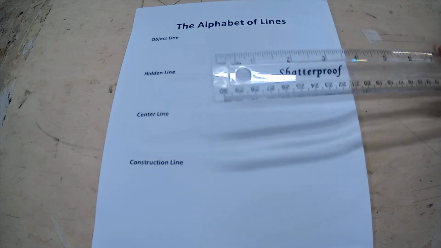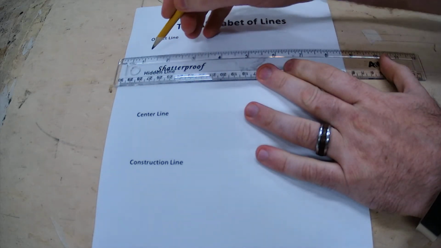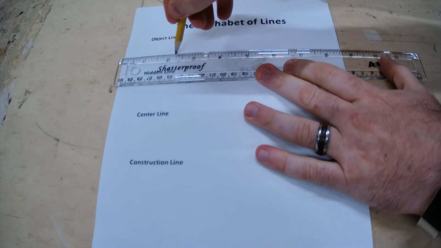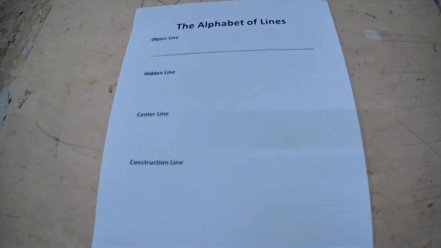The first type of line that I'm going to show you is an object line, so I'm going to hold my ruler here, and the object line is one that is solid and dark, like this. It's not the thickest of lines that we're going to be using, but it is one of the thicker of the lines, so we usually call that line weight. Anytime that you're talking about a line, you look at how thick it is, and this one is fairly thick.